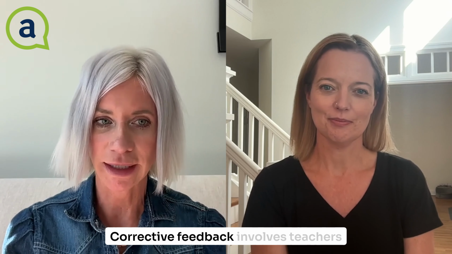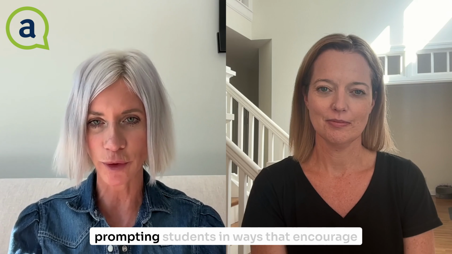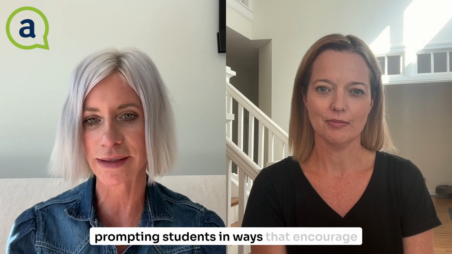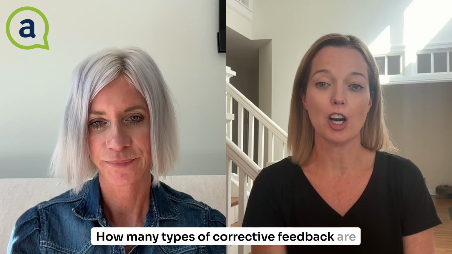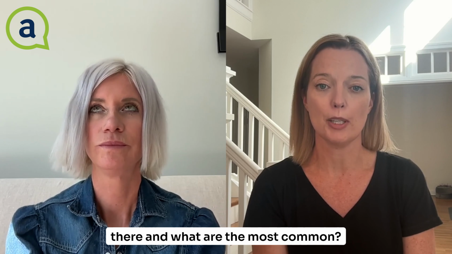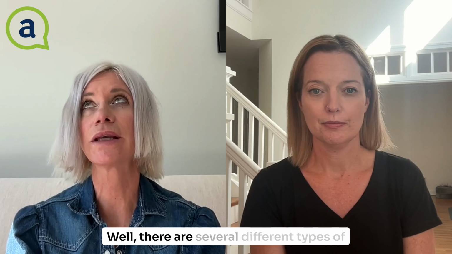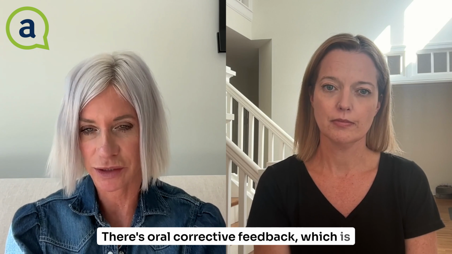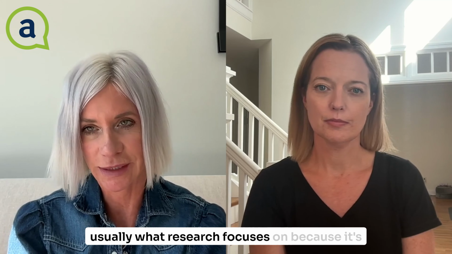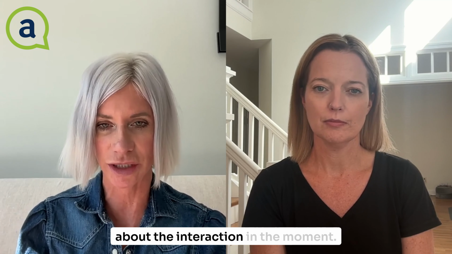Corrective feedback involves teachers prompting students in ways that encourage students to self-repair. How many types of corrective feedback are there, and what are the most common? Well, there are several different types of corrective feedback. There's oral corrective feedback, which is usually what research focuses on because it's about the interaction in the moment.